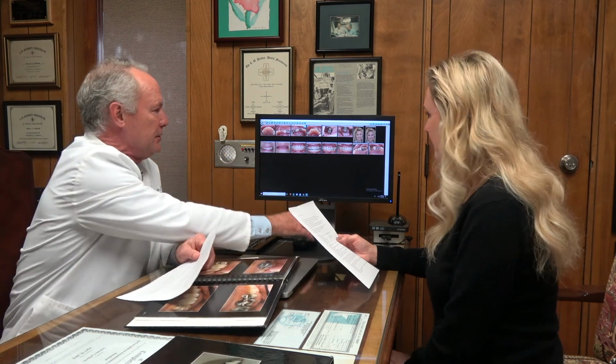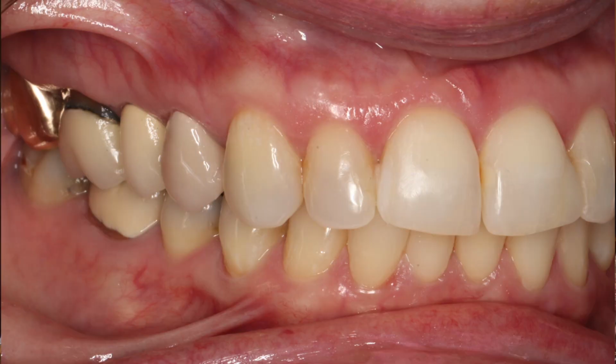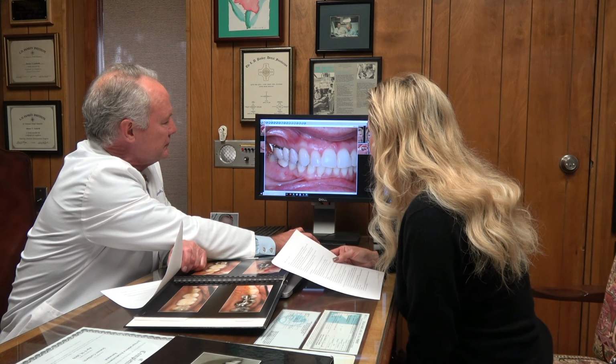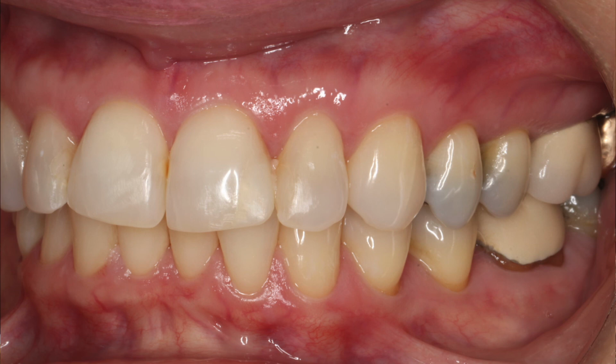Gum recession is present on some of the molar teeth, exposing metal crown margins. And you said you didn't like the margins showing on those teeth. I didn't realize how obvious it was until I saw that photograph. That just looks awful. It's the first thing I see now.